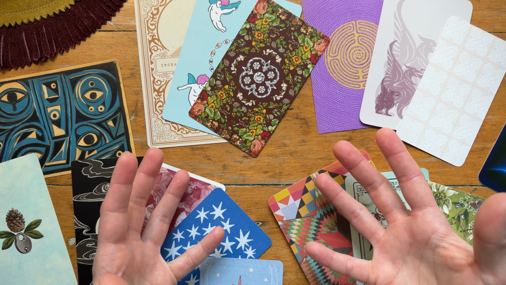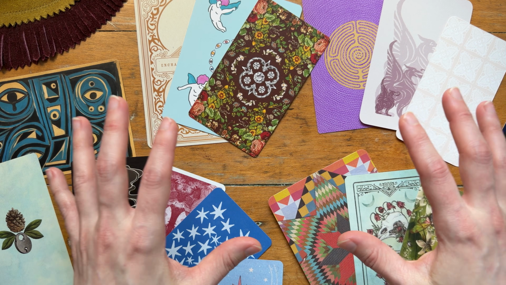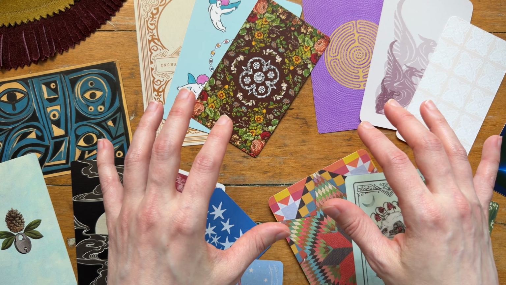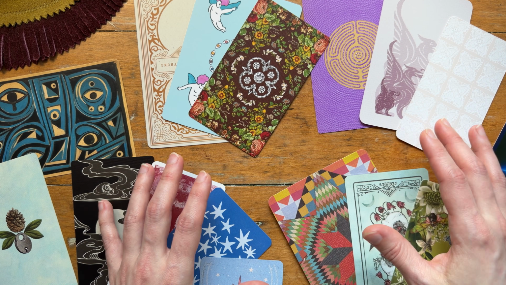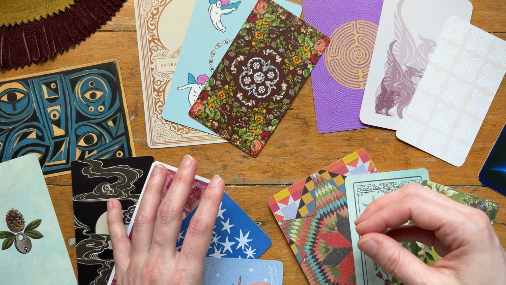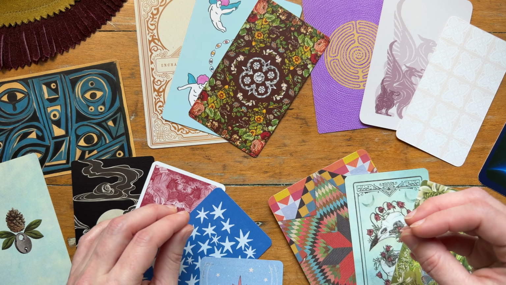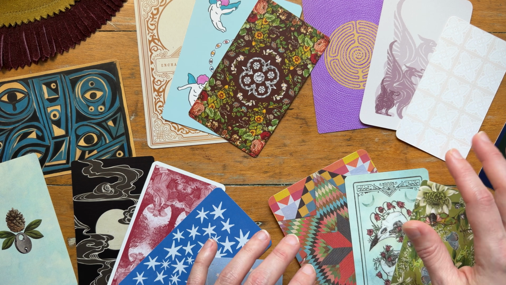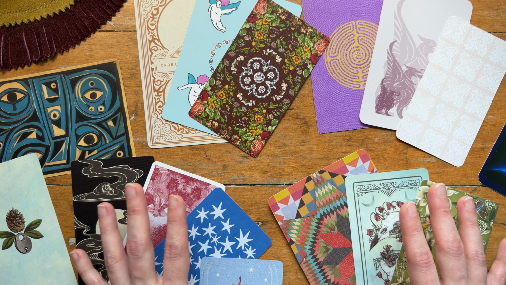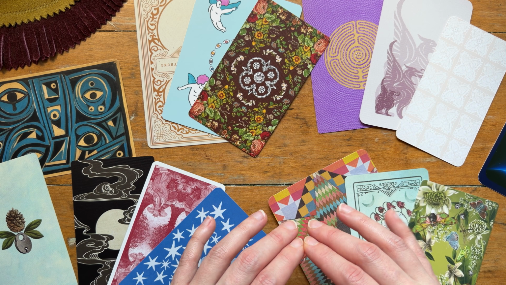And this is how you can create a much more personal reading style, something more custom to you. It also helps you bond with a deck, bond with a system, bond with a meaning when you start applying your own associations to the artwork and wrapping that up into the cards. It just adds another layer.